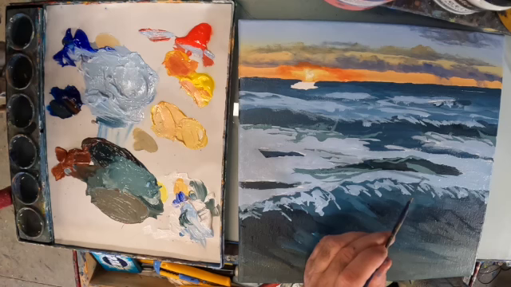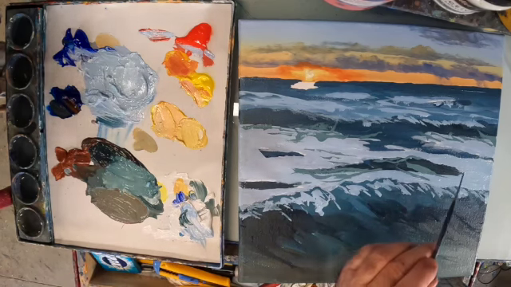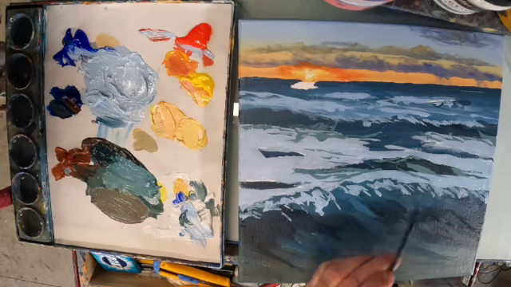Don't ever worry about putting too much down. None of these strokes are critical that you can't repaint over top of them.